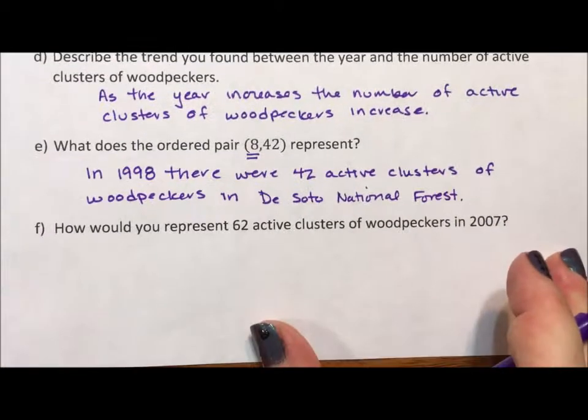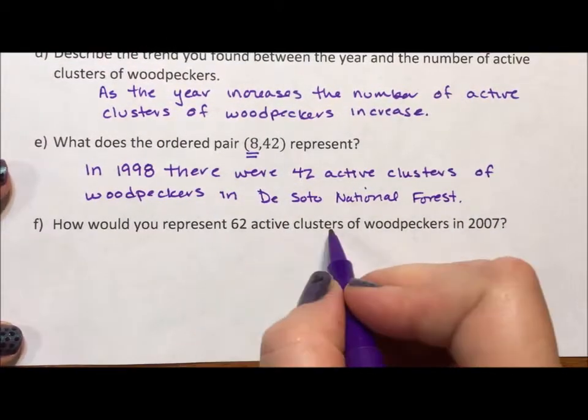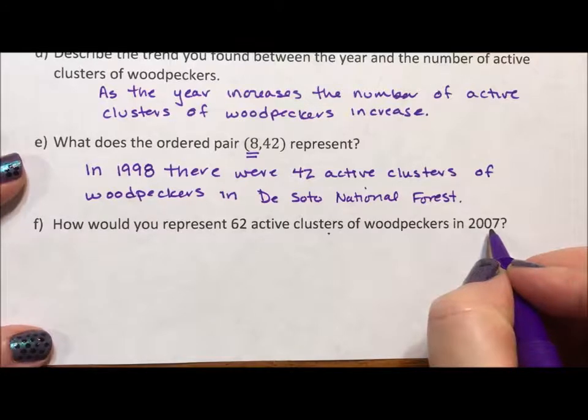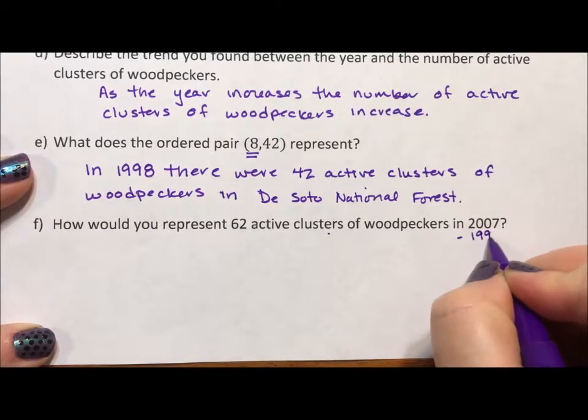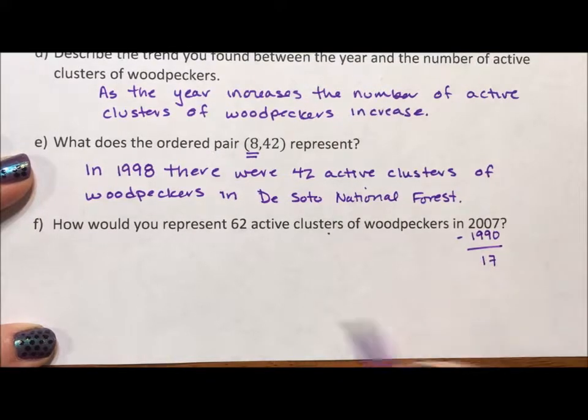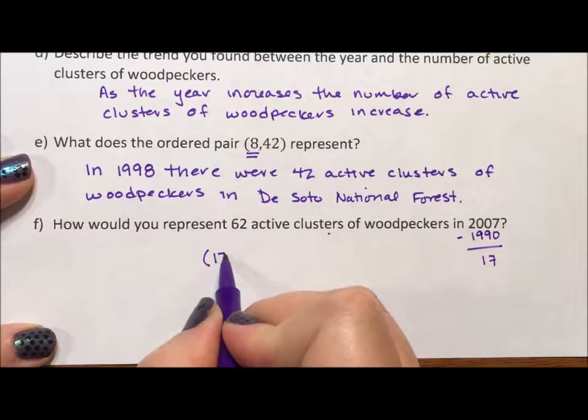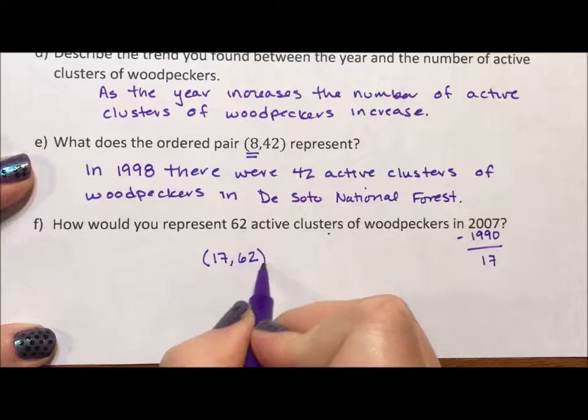Okay. How would you represent 62 active clusters of woodpeckers in 2007? All right, well, it's years since 1990, so I'm going to subtract 1990 to get 17. And then I just have to write the ordered pair, 17, 62.